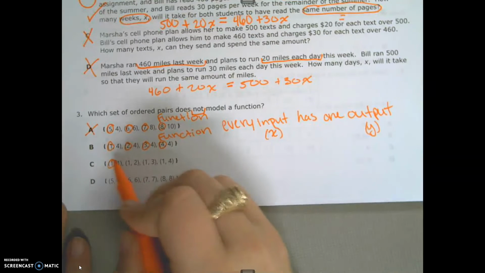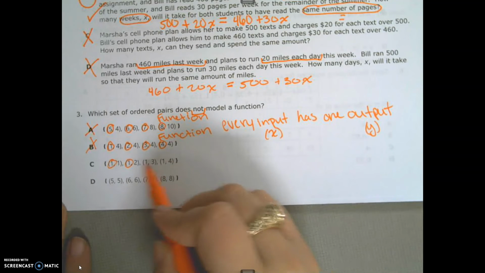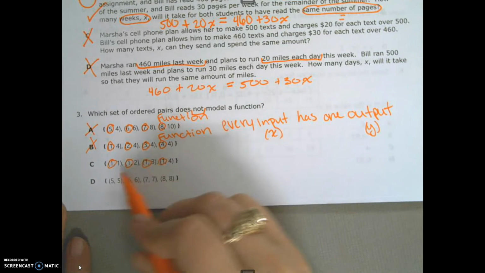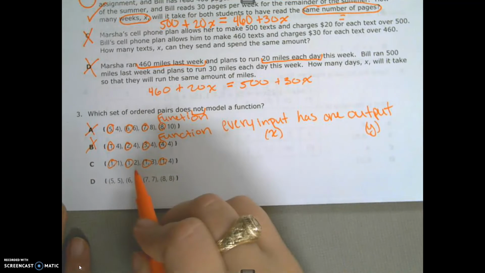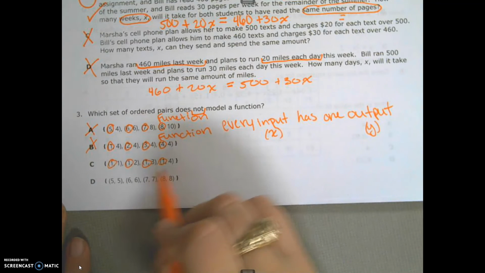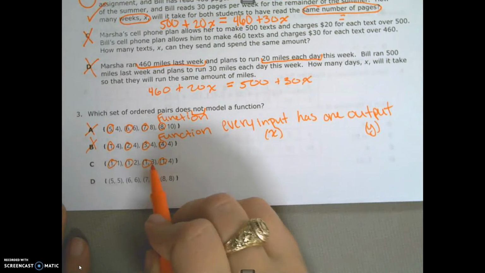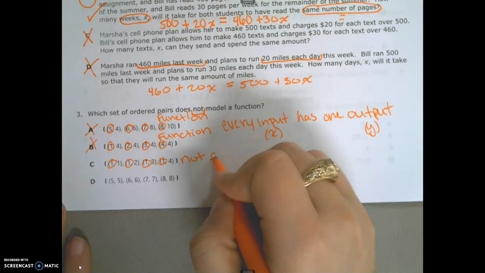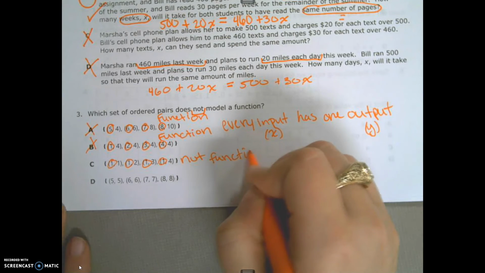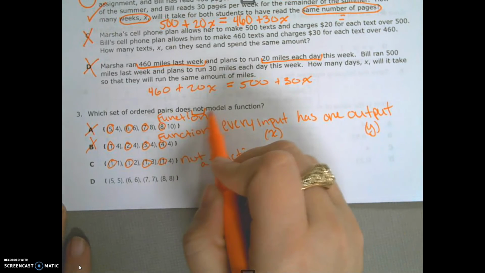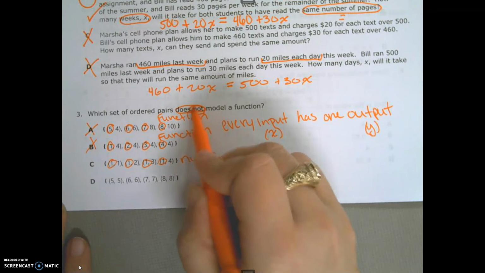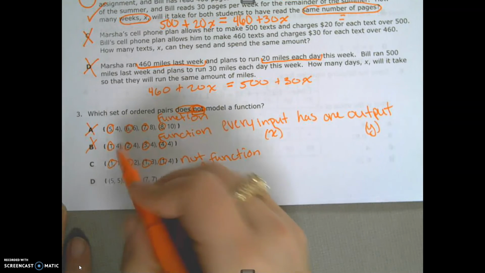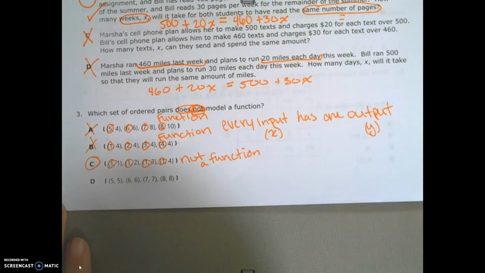On C, however, all my x's have a different y. So my one input of 1 has multiple outputs of 1, 2, 3, or 4. This is not a function. And this one's asking for does not model a function. Therefore, C is my answer.